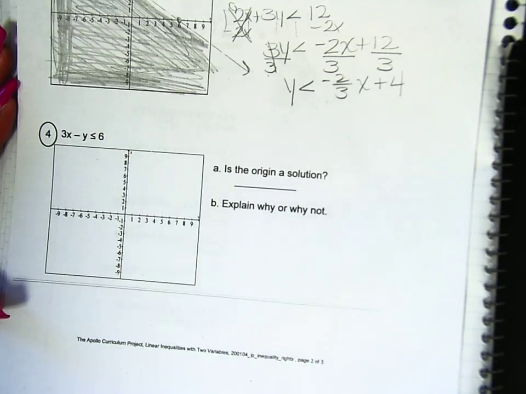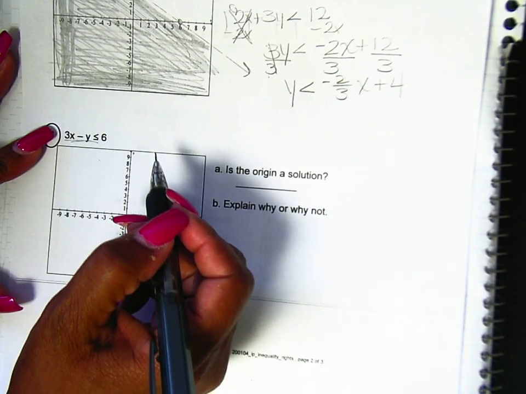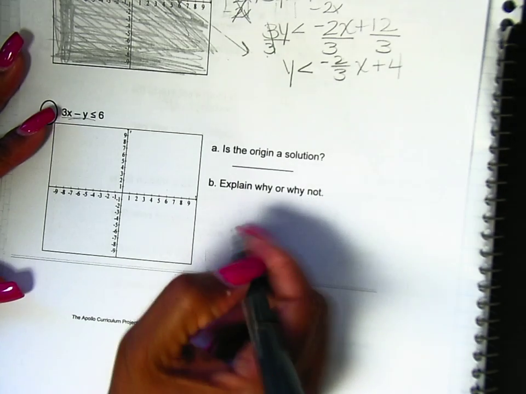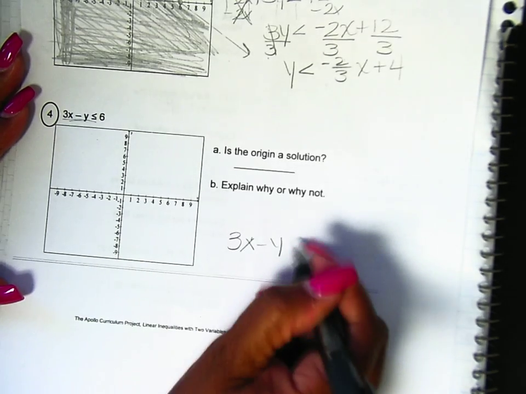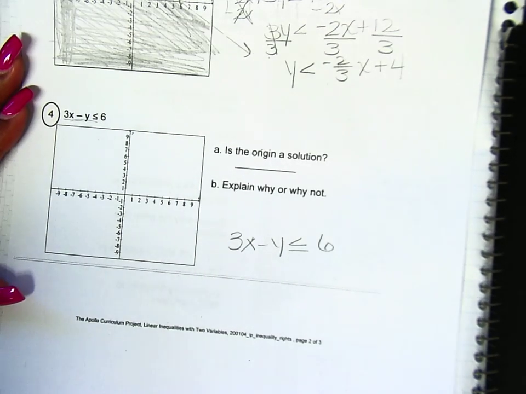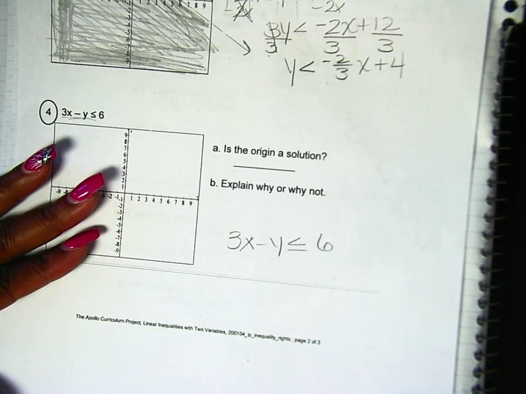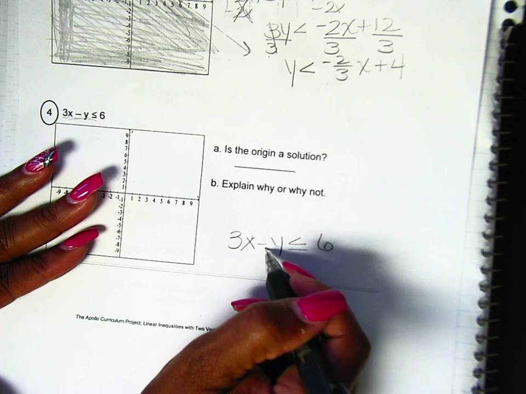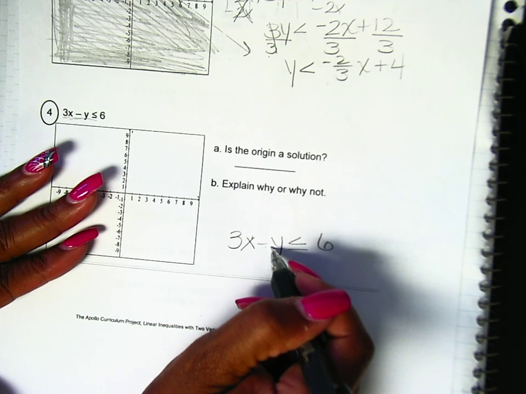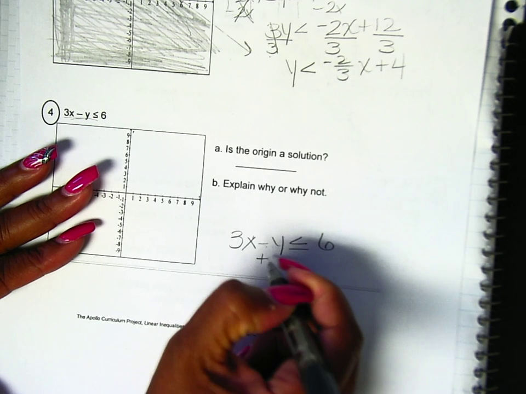Number 4, the y is not by itself, so I need to isolate the y. Let me rewrite this here: 3x minus y is less than or equal to 6. Now this is the tricky part. Since you have a negative here, I want to move it so I can make it positive, and you'll see why. I'm going to add y to both sides.